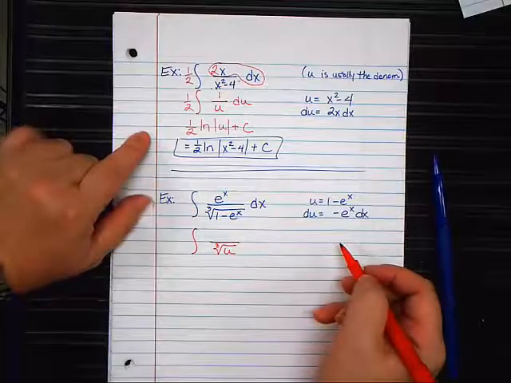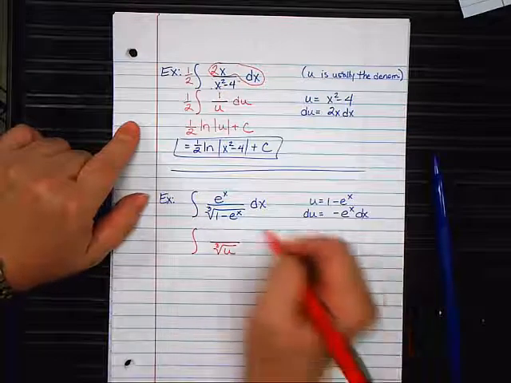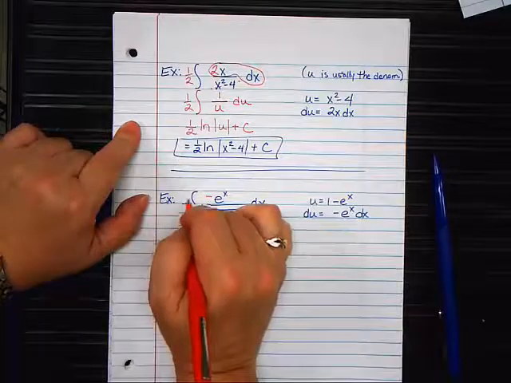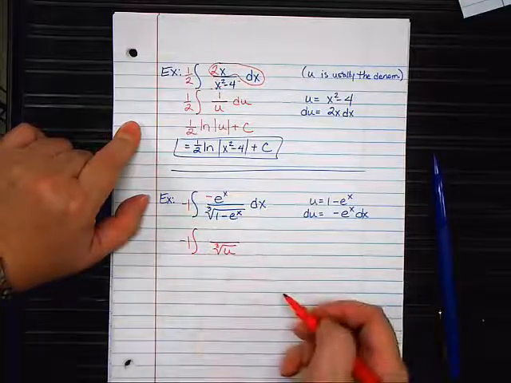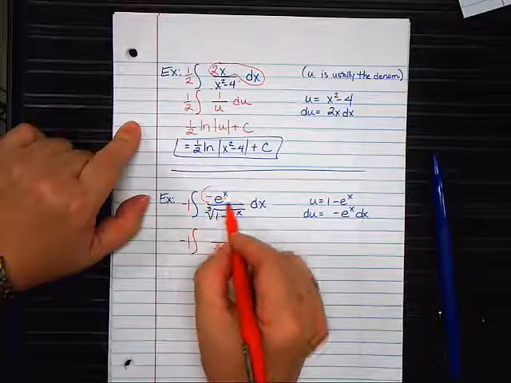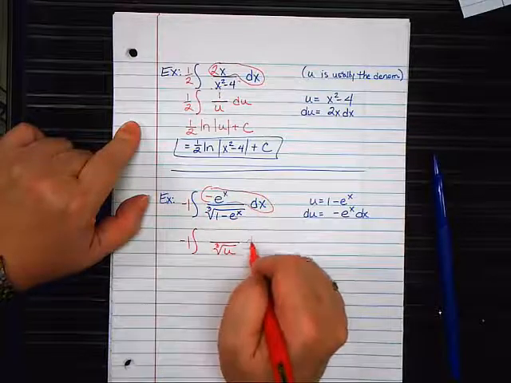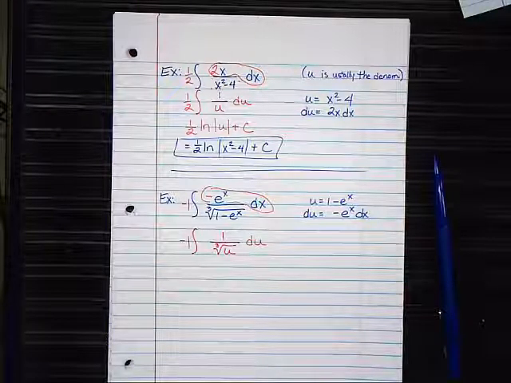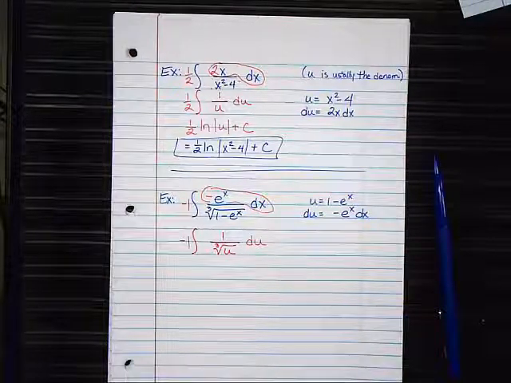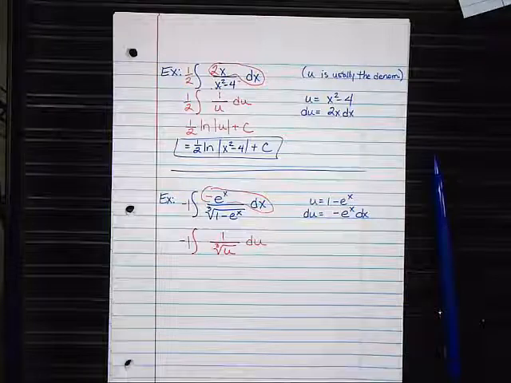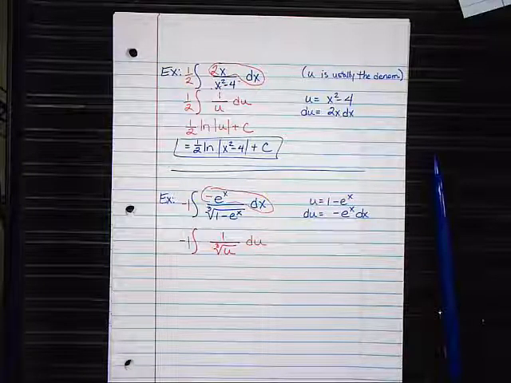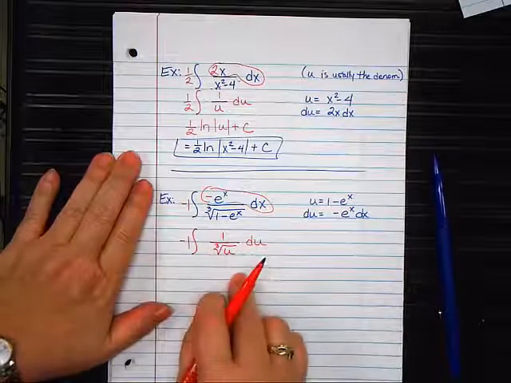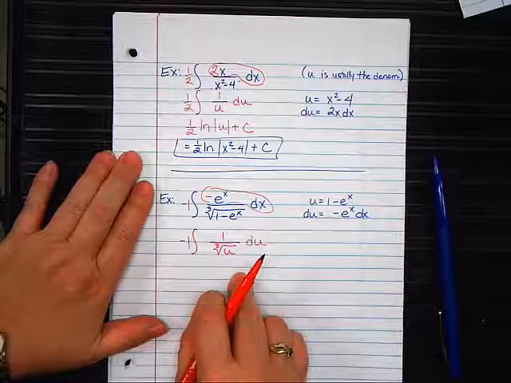Do I need something else for my du? I need a negative. What do I put outside to balance it out? -1. So put a -1 on both the integrals. This now is all du, which I'm going to put out to the side and a 1 on top. Why are you putting it out to the side? Because I'm about to show you. Just hang on. It's a lot easier to see what to do to it next when it's out to the side.